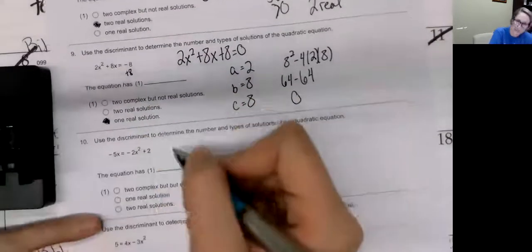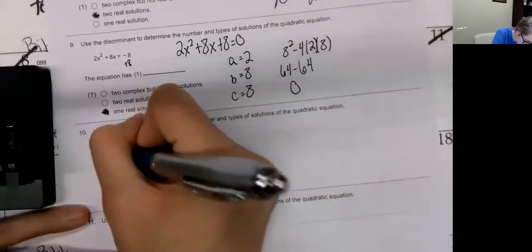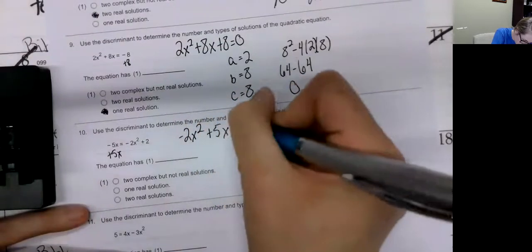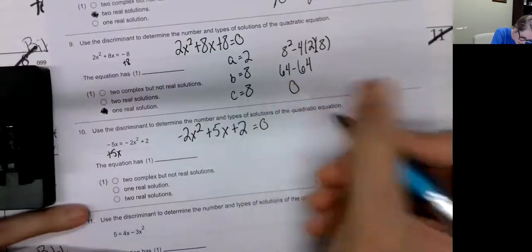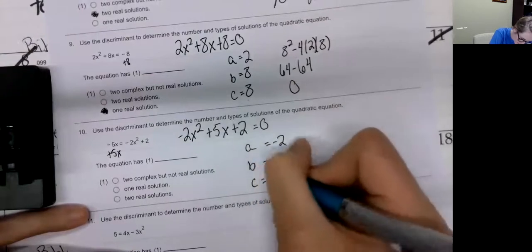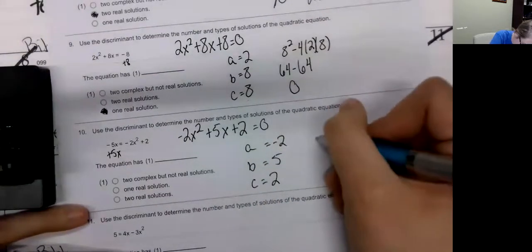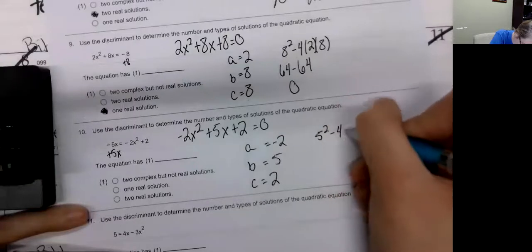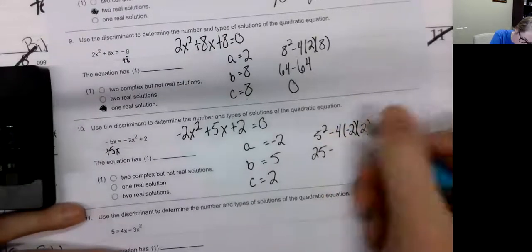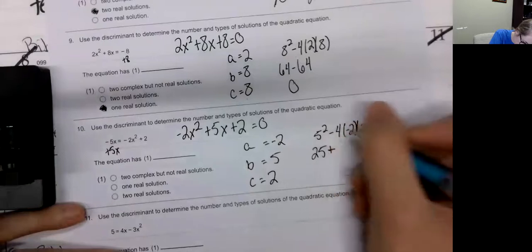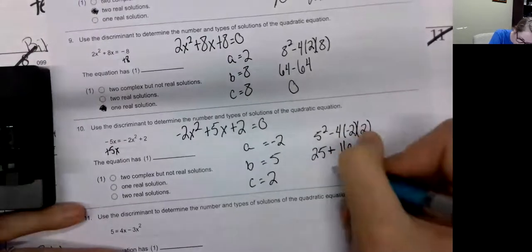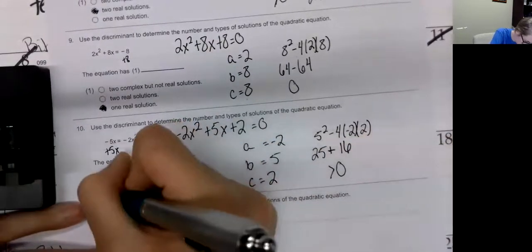All right, this one isn't equal to 0, so we're going to have to move our 5x. So I'd have negative 2x squared plus 5x plus 2. So now A is negative 2, B is 5, and C is 2. So we have B squared subtract 4 times A times C. So 25 subtract a negative times a negative, so plus 8 times 2 is 16. This is going to be a positive number, so it's going to be greater than 0, so it's going to be 2 real.